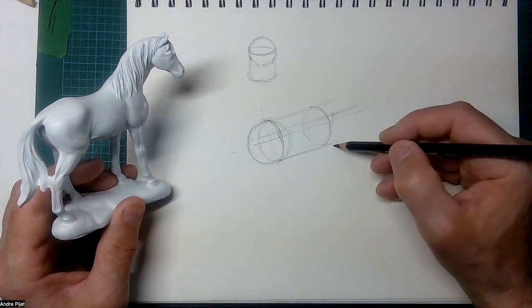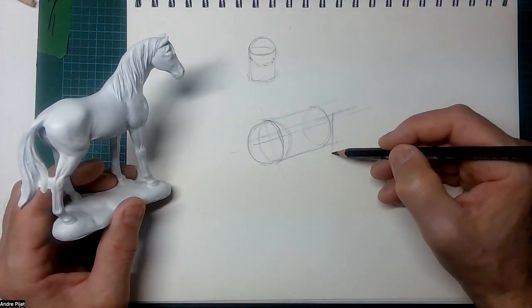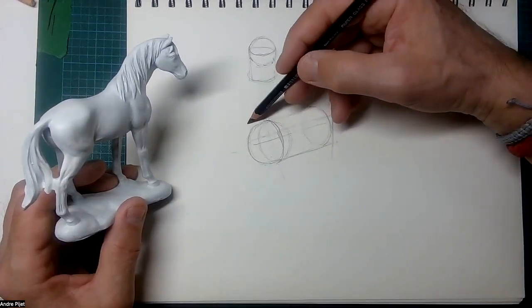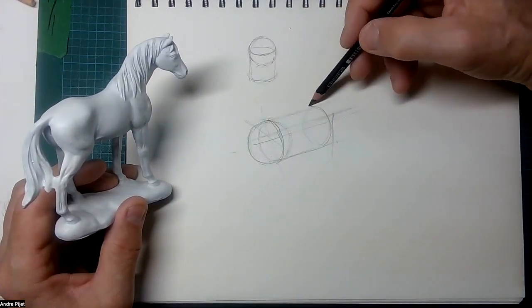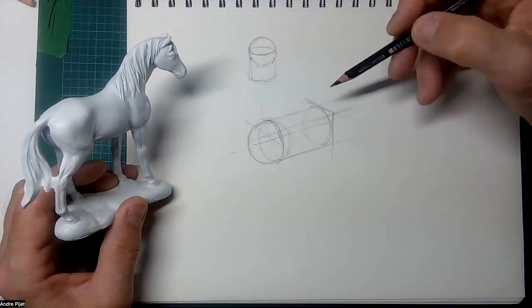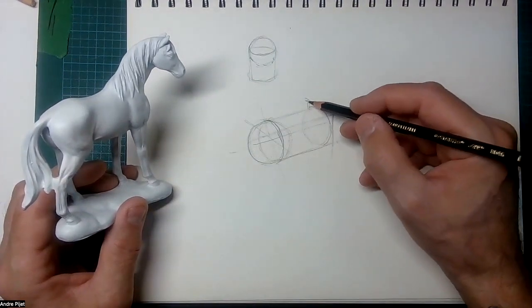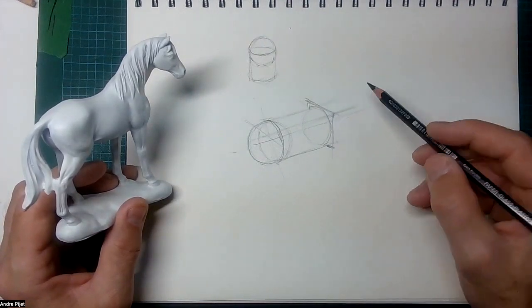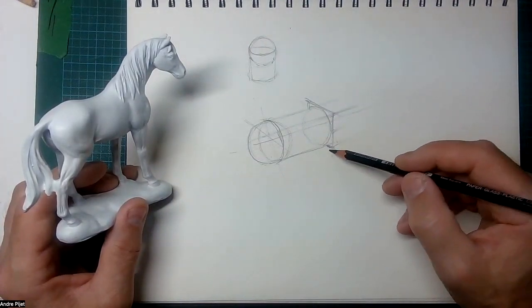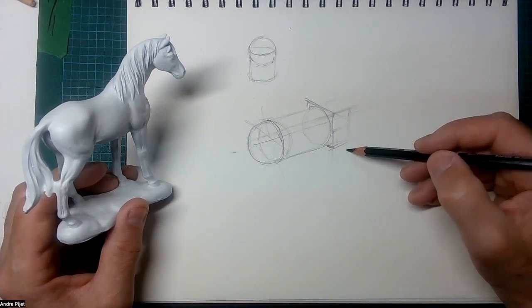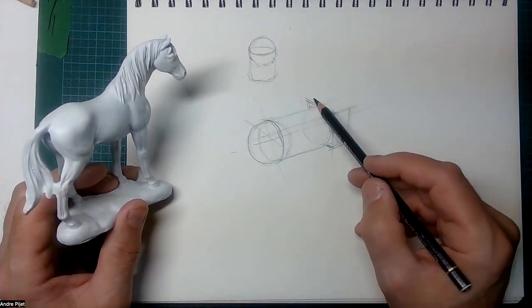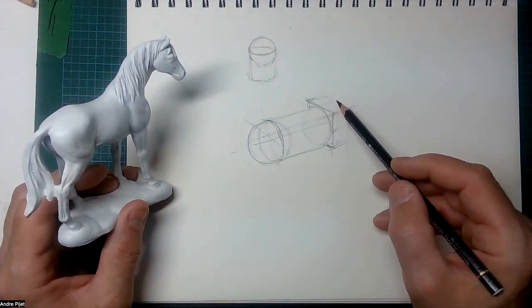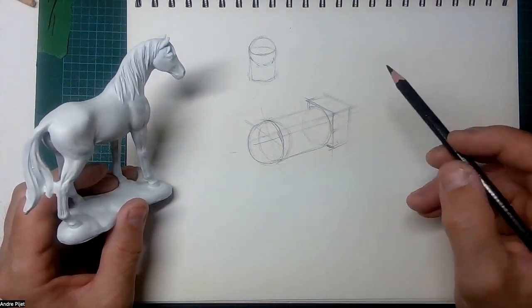If I go with a vertical line now here, and the same angular line going that way, I'm going to have the prism, which is composed of two squares approximately, and somewhere there is the thickness of it. So I'm going to have the kind of shoulders of the horse.